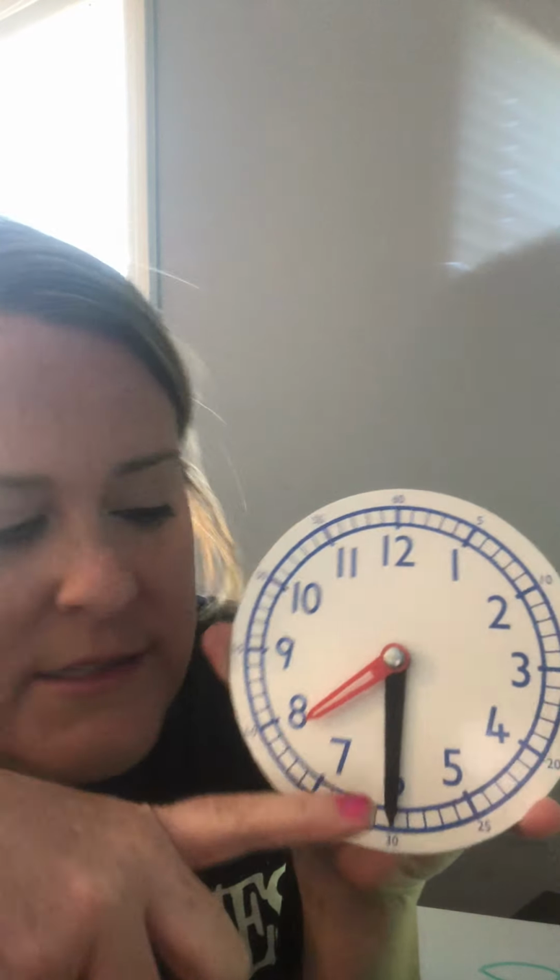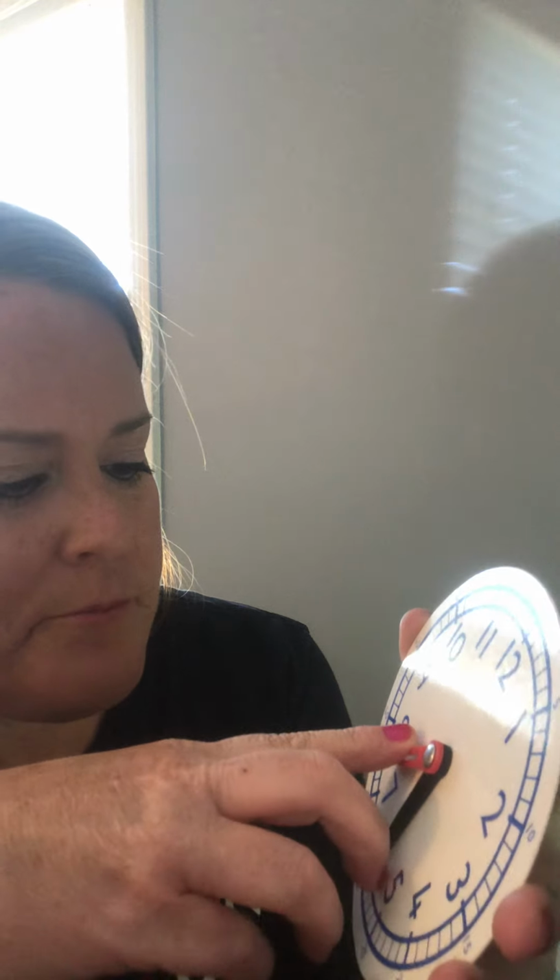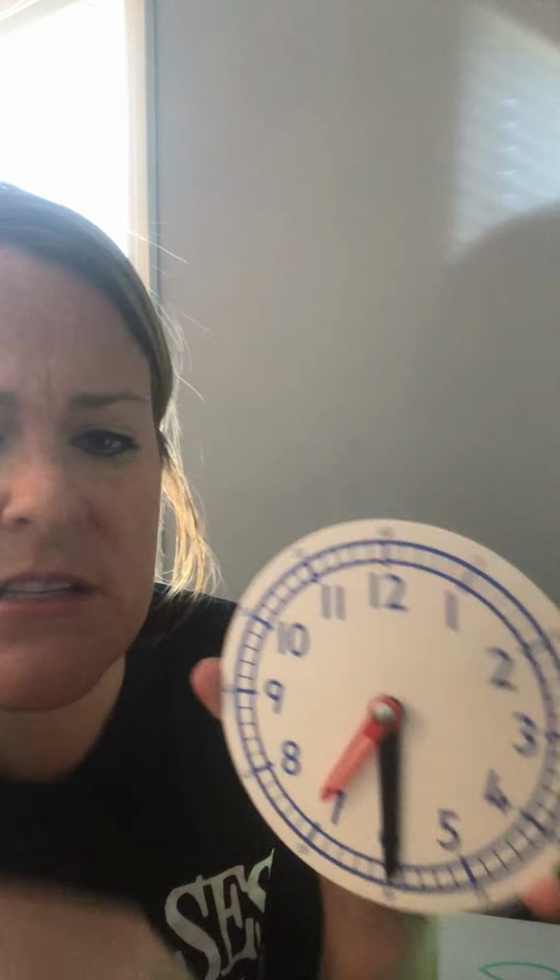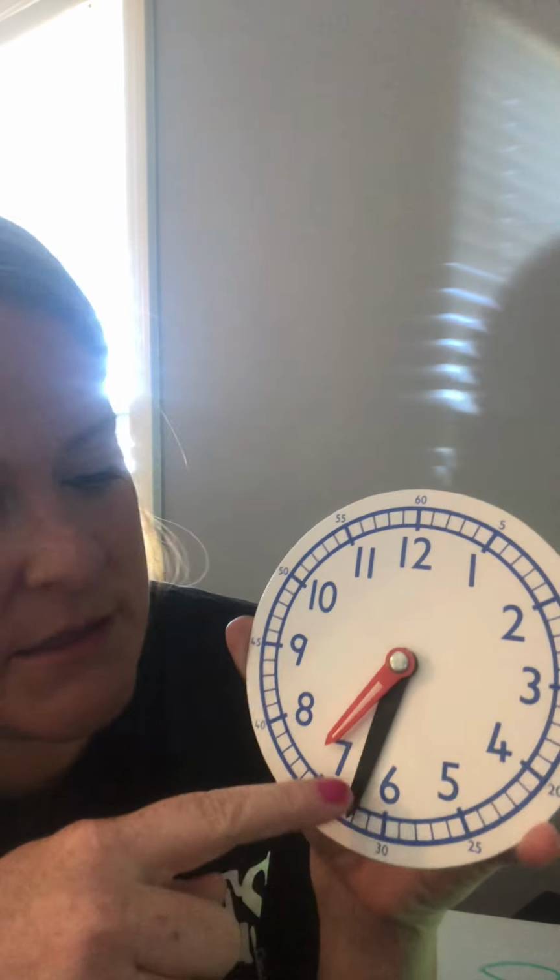So when the minute hand, which is the longer hand, remember, when that's on the 6, we say that the minutes are 30. So this time, showing on this clock, would be 7:30. Because remember, we look at the hour hand, which is the smaller hand, first, and we say that number, 7. And then the minute hand's on the 6, and that's 30 minutes past the hour because it's halfway around. And remember, 30 is half of 60. So this would be 7:30.